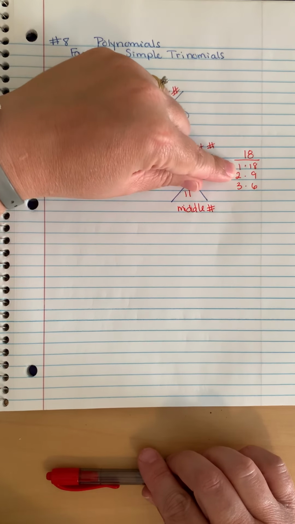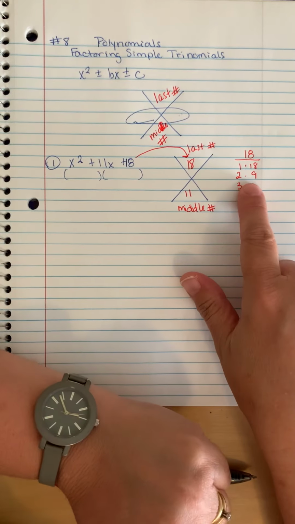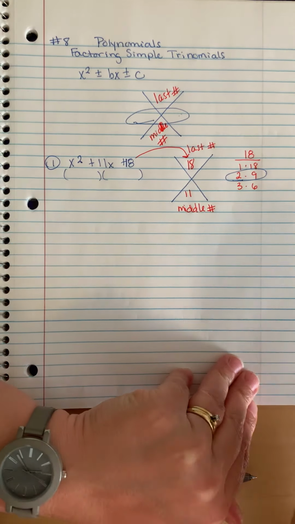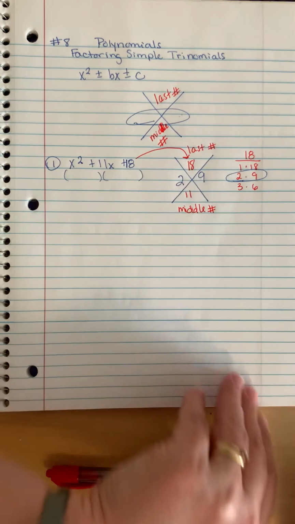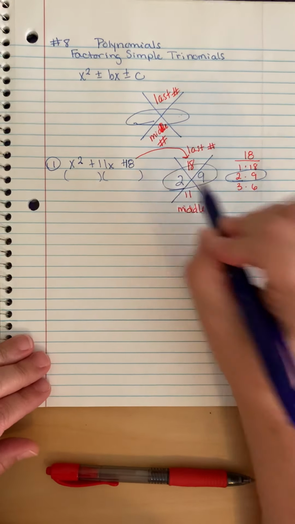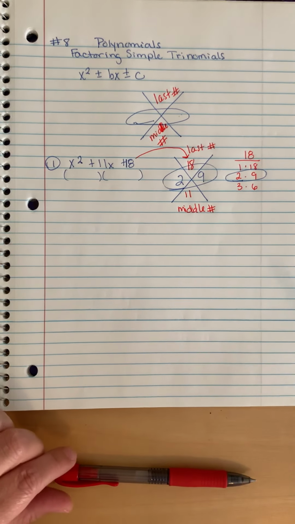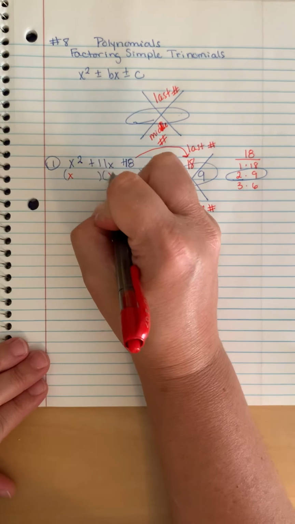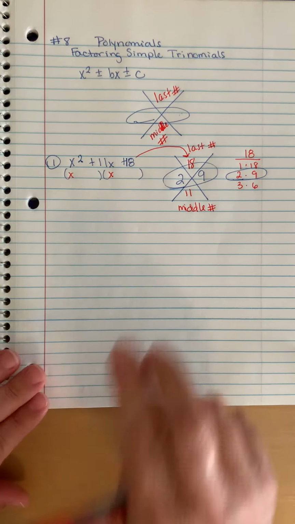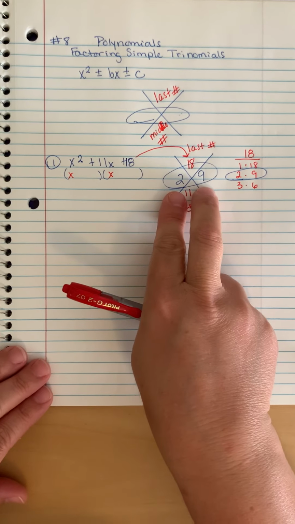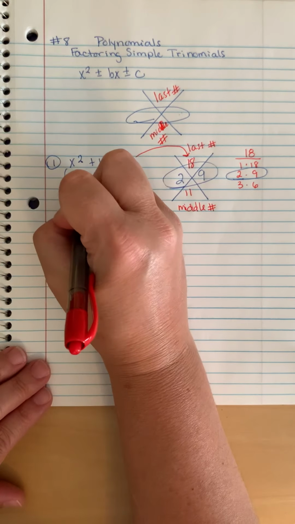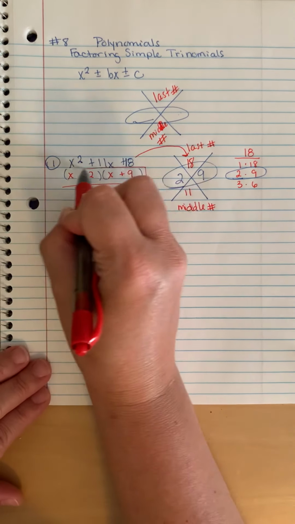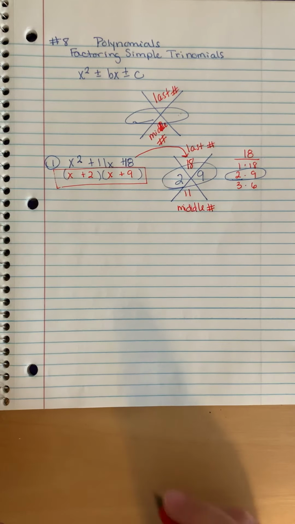Now what you're looking for is which of these numbers here can add to be 11. Well, does 1 plus 18 give you 11? No. Does 2 plus 9 give you 11? Yes. So 2 and 9 add up to be 11. And those are the numbers that are going to go on your sides right there. Now here comes your easy part. What gives you x squared? X and x. Now, these are positive numbers. So since they're positive, we're going to put plus 2 and plus 9. We are factored. We are done with this. And that's all you need to do.